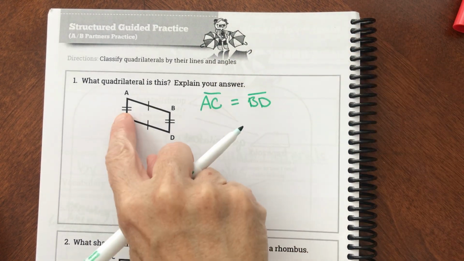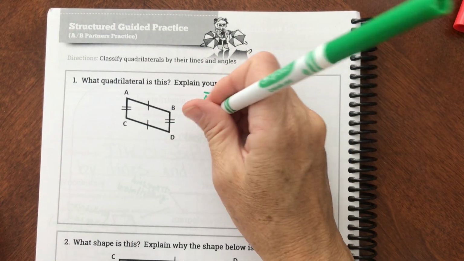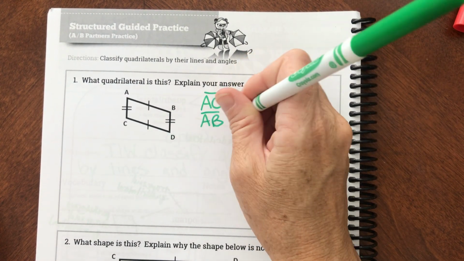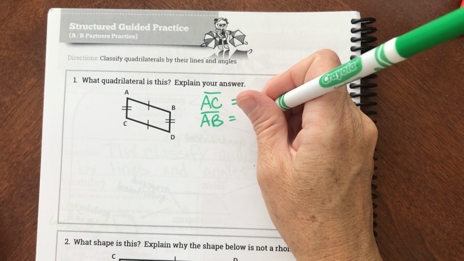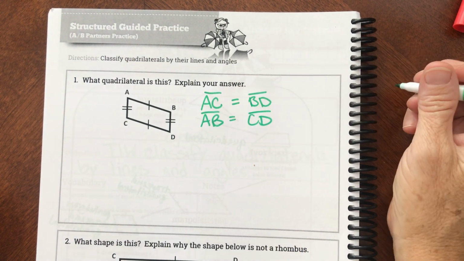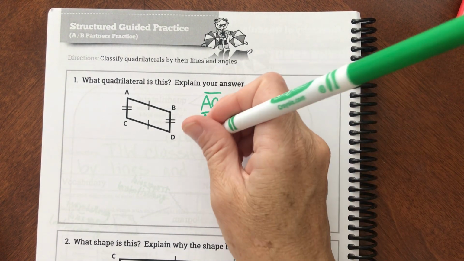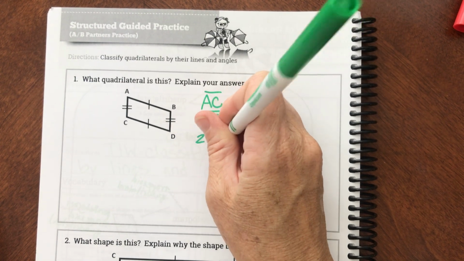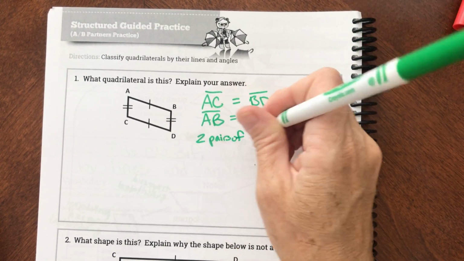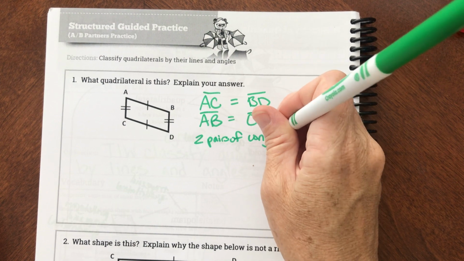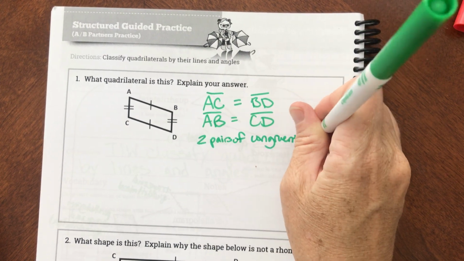Those are congruent. They show us with our 2 dashes. I see AB is congruent to CD. Okay, so what does that tell us? We have 2 pairs of congruent sides.